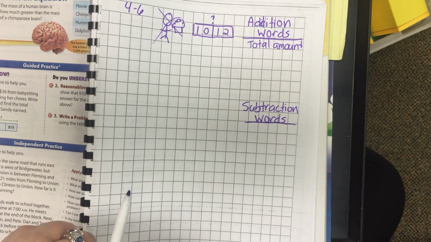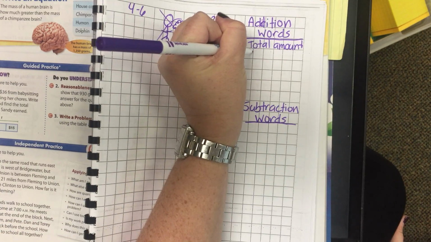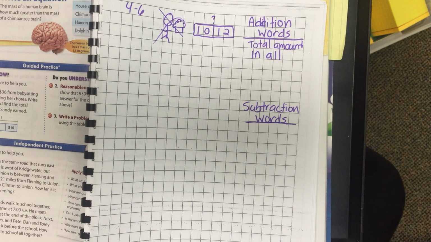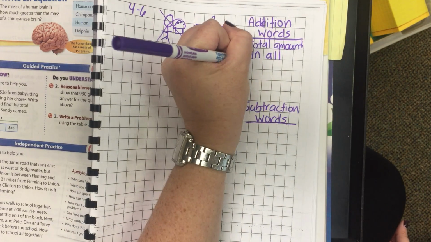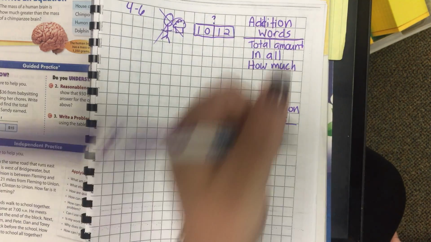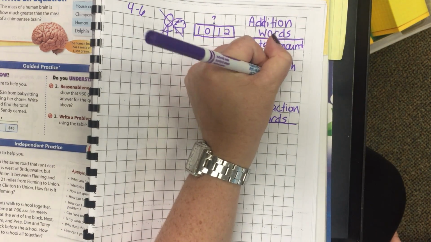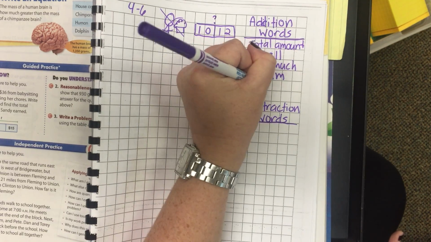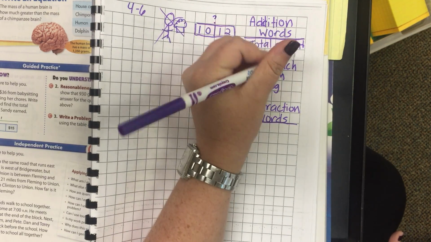Another word that tells me addition is in all. Another that tells me is how much. Another word is some. Another word is all together.